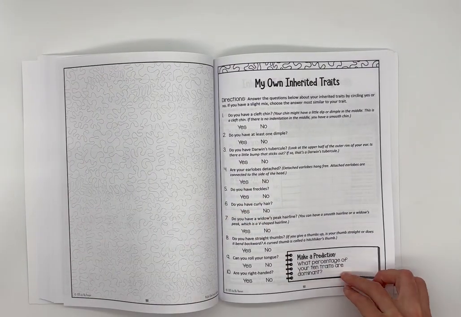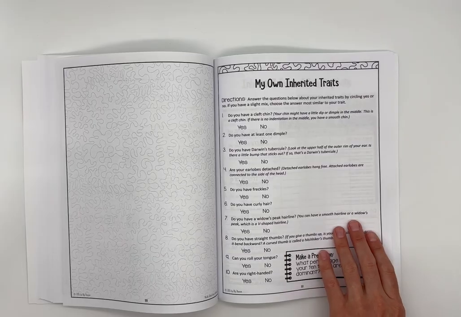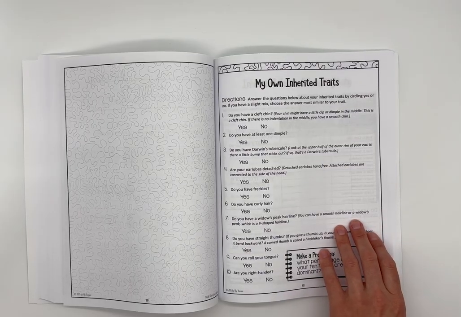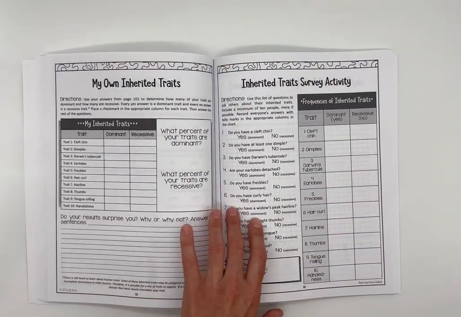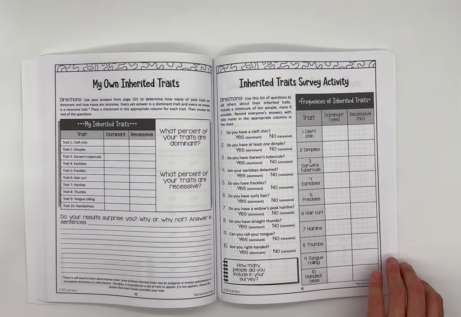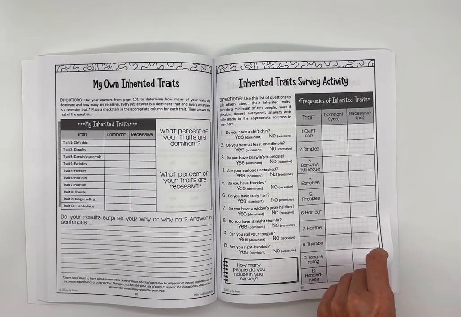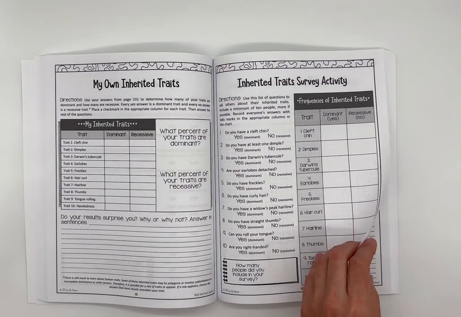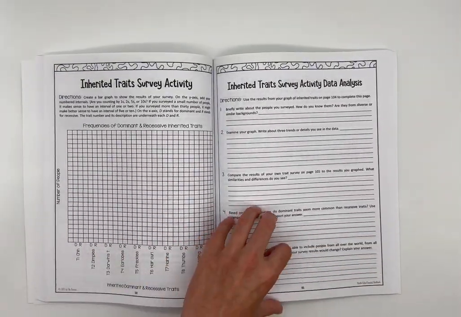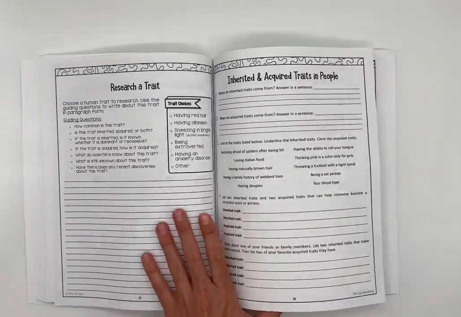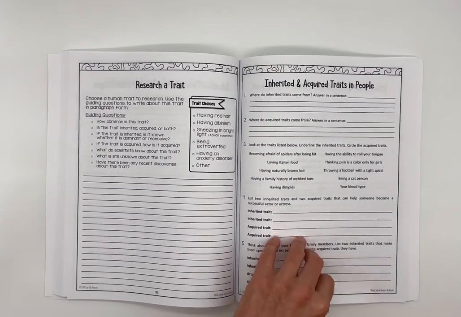They would come up with their own inherited traits that they can visibly see on themselves. And then they would talk to either family members or a group of people who are unrelated, and also complete the activity. Research a different trait of their choice.